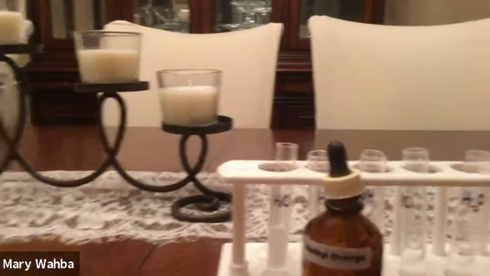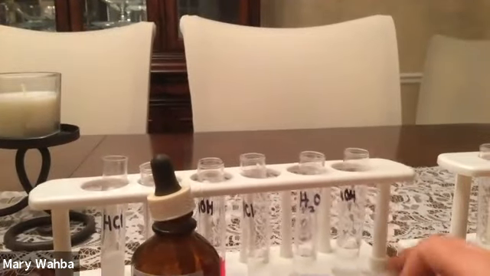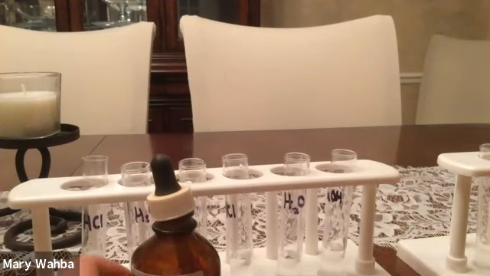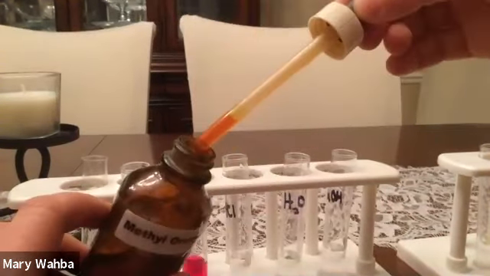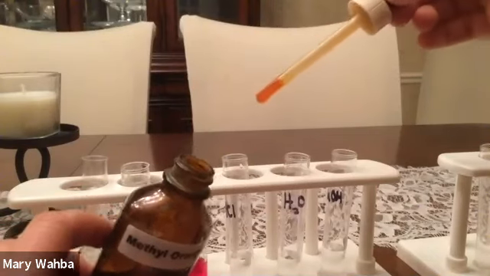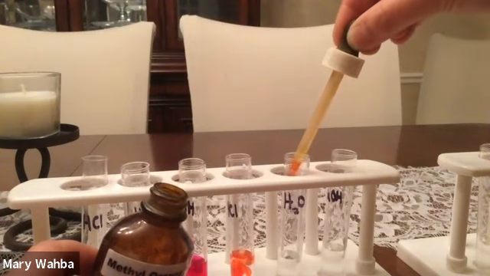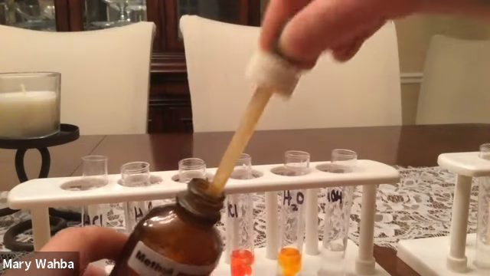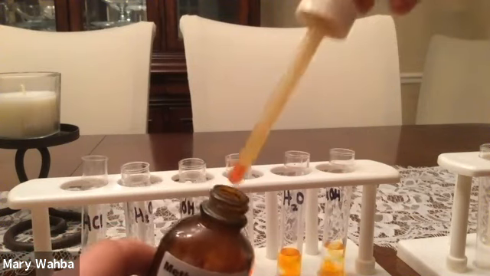So for methyl orange, I'm going to turn to these three right here. And we'll do the same thing. So we're going to use HCl, water, and NaOH. So acid, neutral, and base. And so there's a drop in the acid, neutral water, and the base.